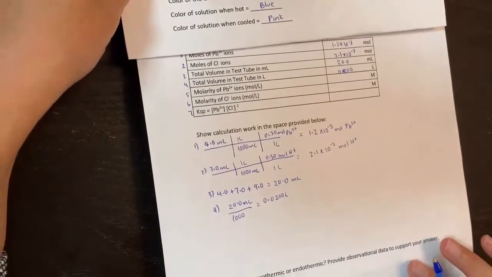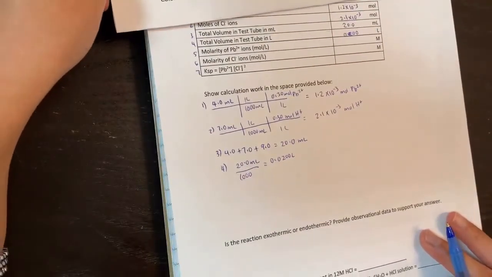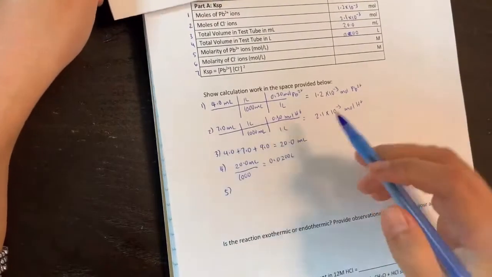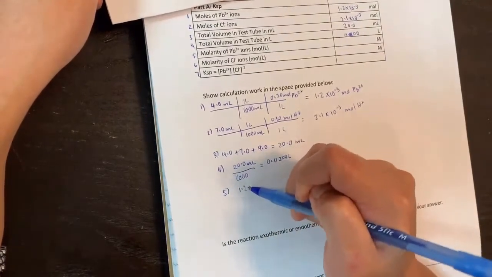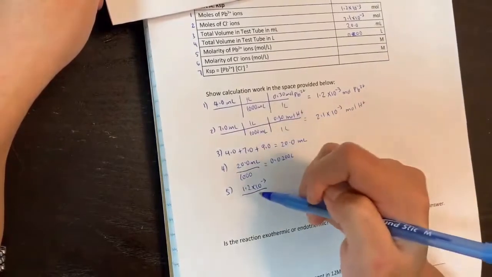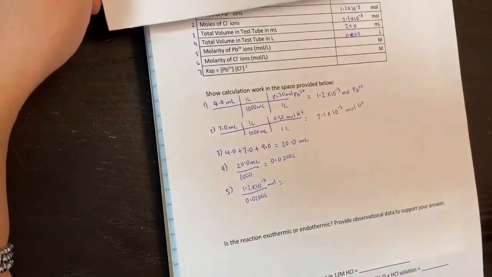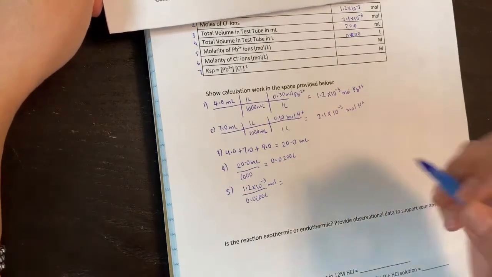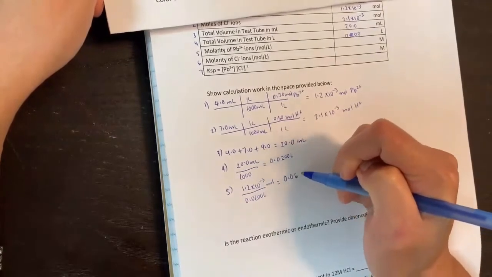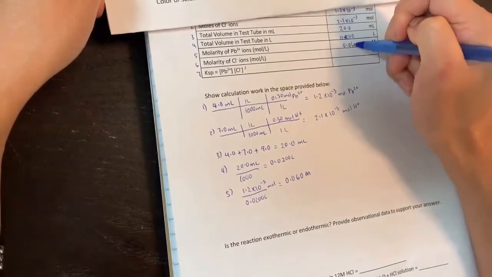And then the next thing is we want to do molarity, number 5. That would take the moles here over the total volume in liters. I got 0.060 for this one.